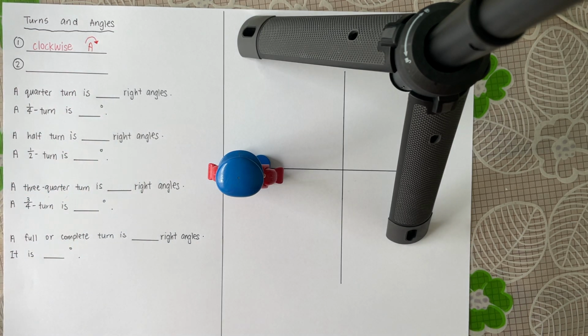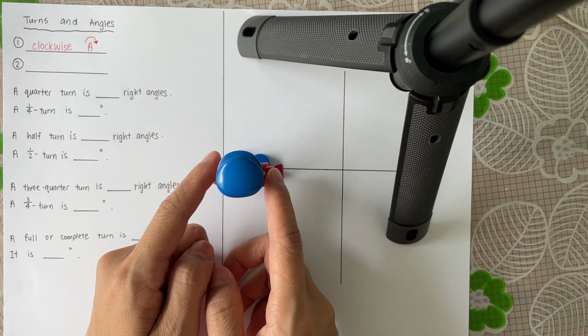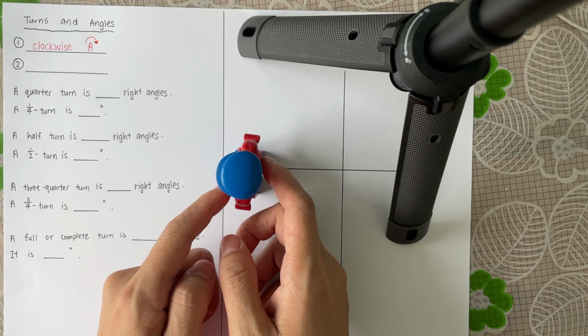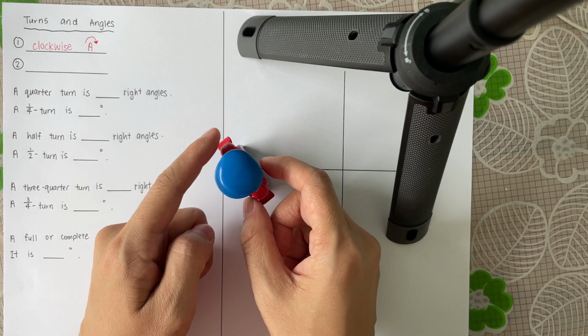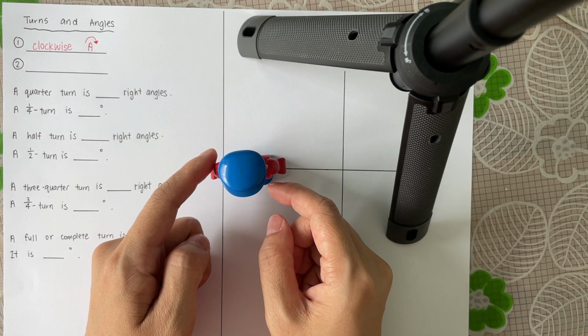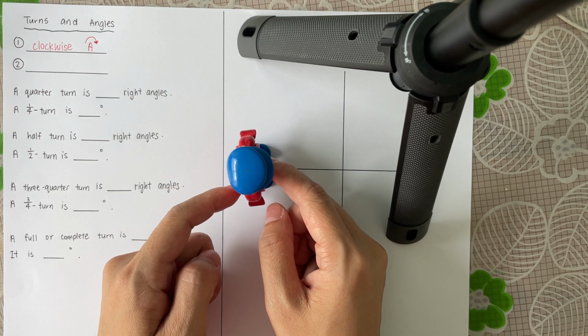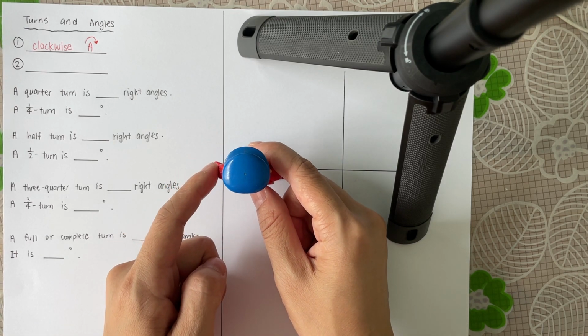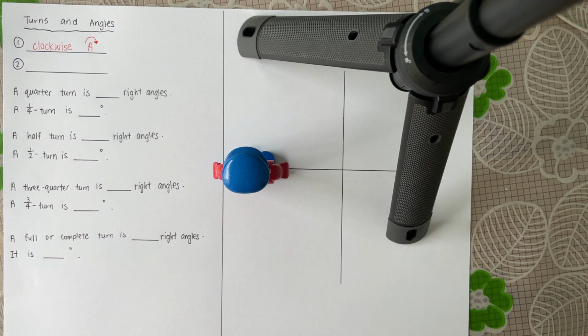Now, Lego man can choose to turn in the opposite direction to look around him. So he could turn this way, right? He's halfway through. He's 3/4 through, and he's back at the original position that he was at. Now, this direction that he had turned is in the opposite direction of how the hands of the clock move.